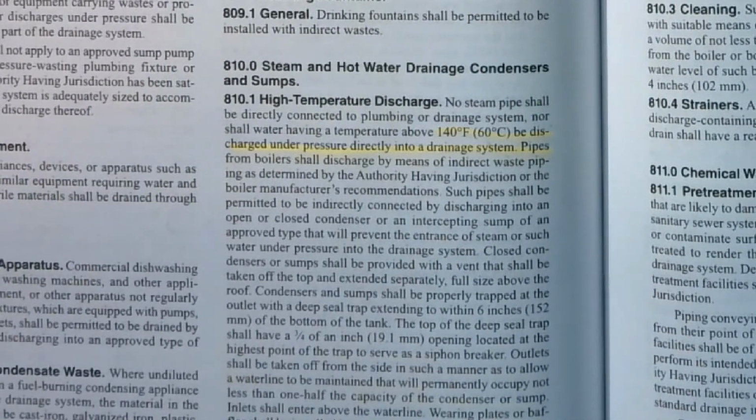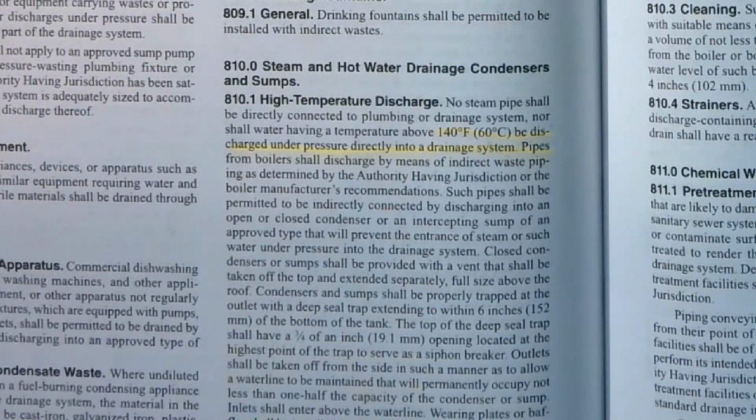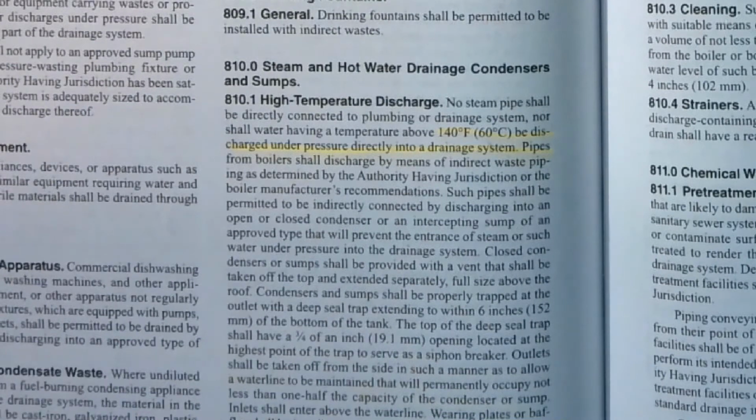Pipes from the boiler shall discharge by means of indirect waste piping as determined by the authority having jurisdiction or the boiler manufacturer's recommendations. Such pipes shall be permitted to be indirectly connected by discharging into an open or closed condenser or an intersecting sump of an approved type that will prevent the entrance of steam or such water under pressure into the drainage system.